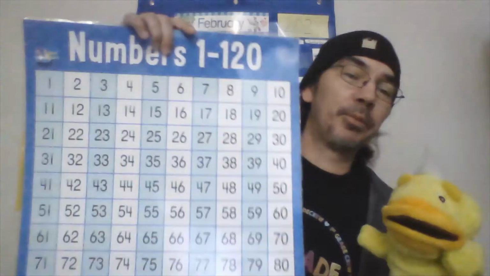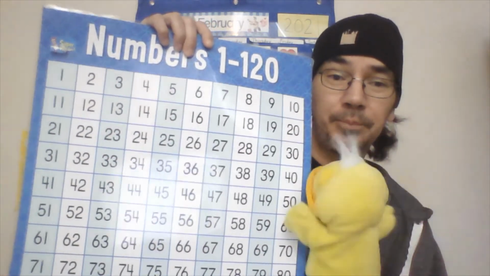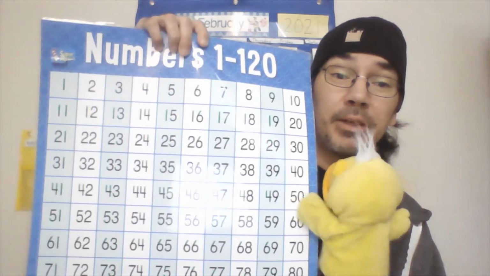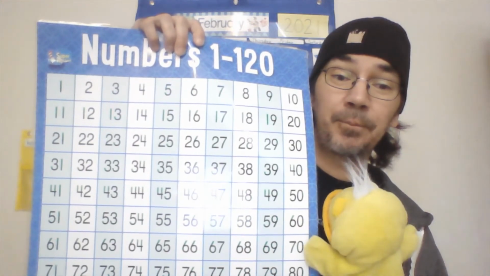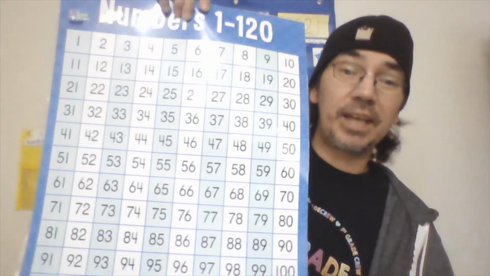Yes, every time we count by tens, what are we doing? Adding a 10 each time. Yes, very good. We look at our number chart here. We start at 50, say, right there. If we add a 10 to 50, it becomes 60. Add a 10 to 60, it becomes 70. Add a 10 to 70 becomes 80, and so on, just like that, right?